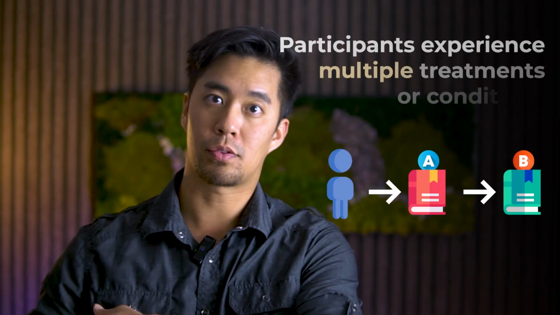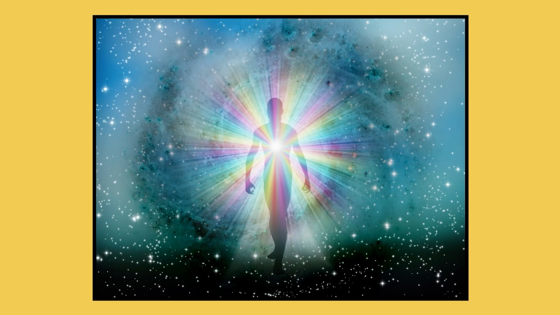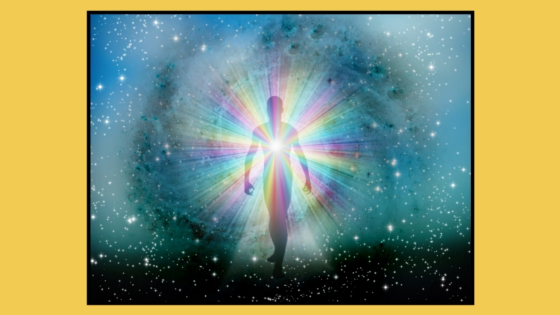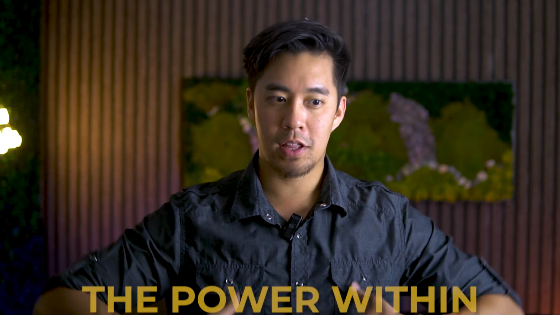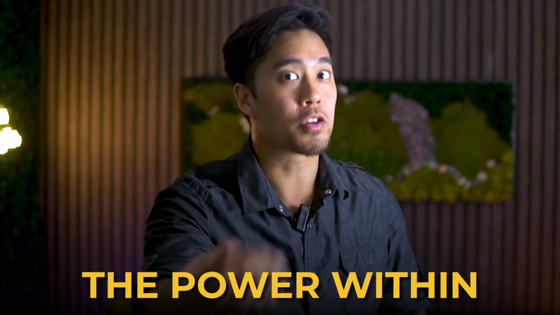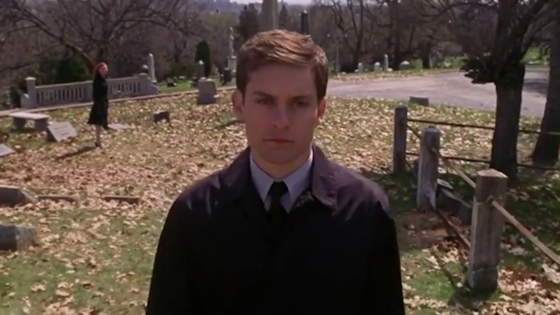Now for within subjects design, all right, this is when participants experience multiple treatments or conditions or prototypes in that case. Imagine you have multiple superpowers within yourself, which you all do. You get to activate all of them. That's the power within. So go forth, badass UX leader. Unleash all your powers. With great power comes great responsibility.